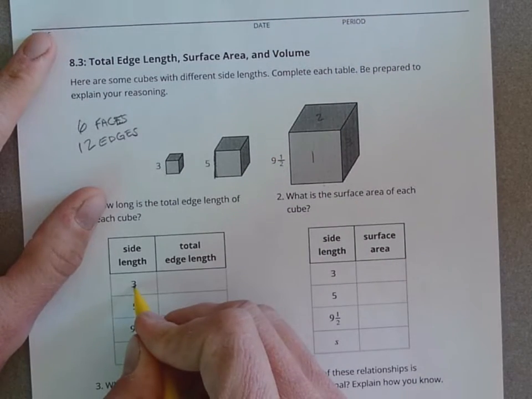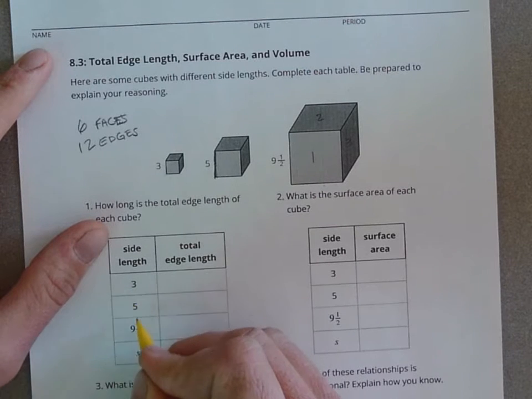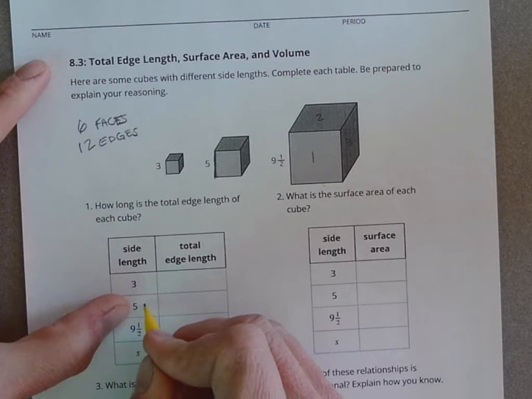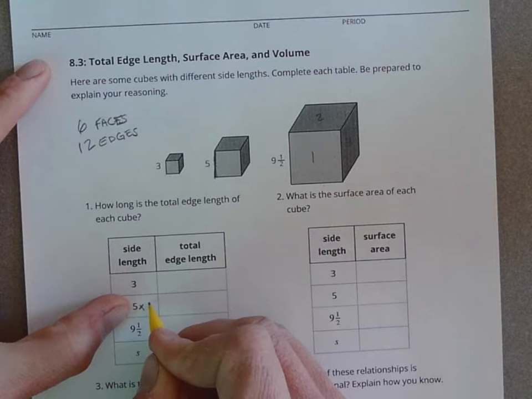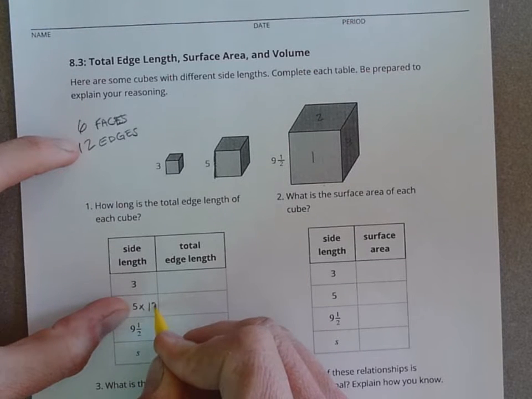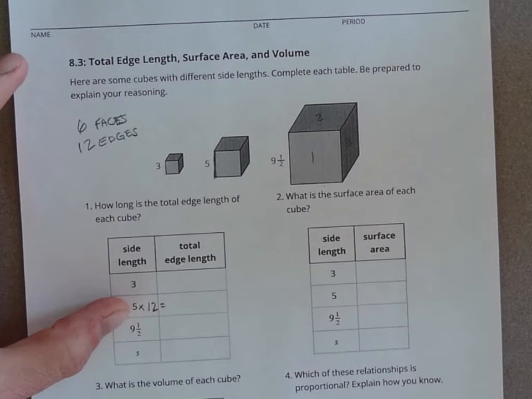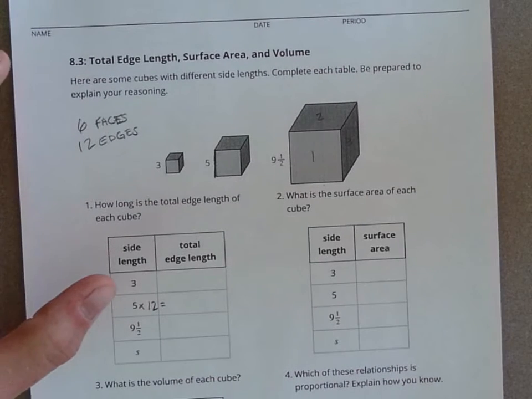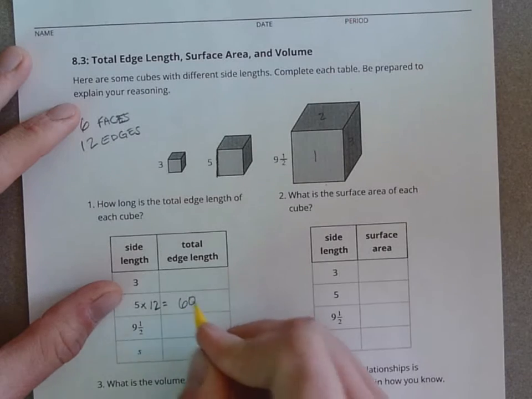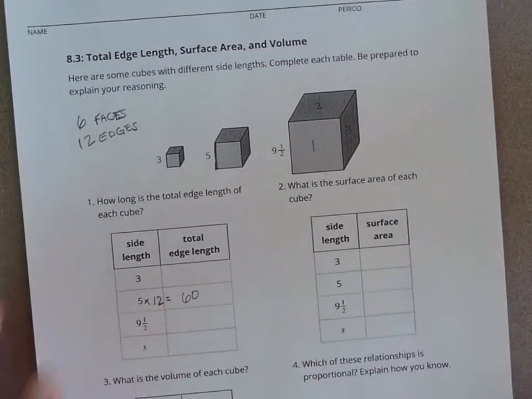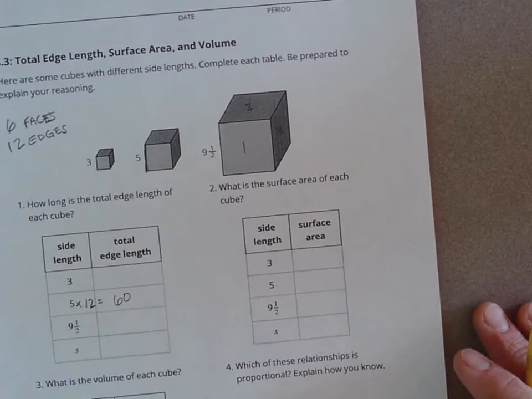So I just take the side length, whatever it is, whether it be 3, 5, 9.5, S, doesn't matter. We'll do the 5 one. If the side length is 5, I just multiply that by the number of edges, which is 12. So what's the total edge length if the side length is 5? 60. It's 60, exactly. Okay, so that one's really easy. Just take the side length and multiply it by the number of edges. All right, now surface area is a little bit different.